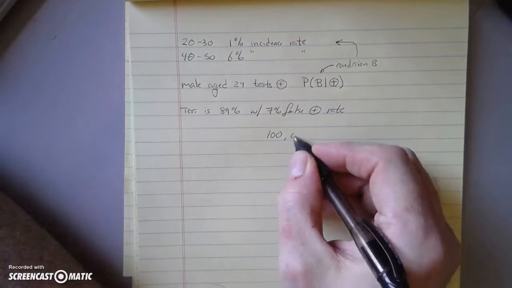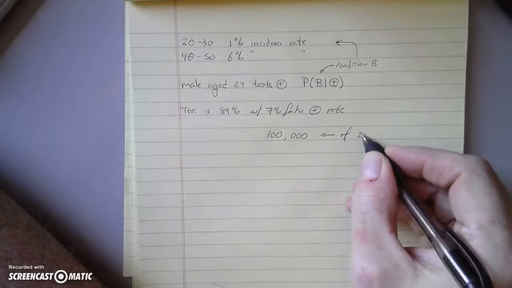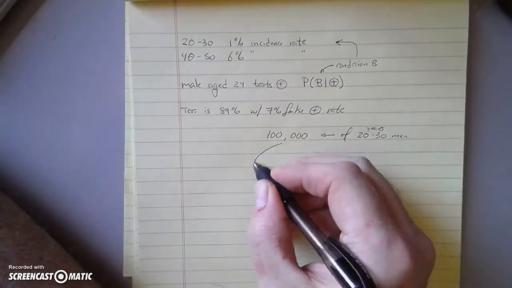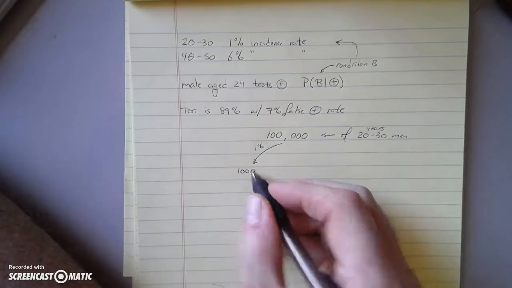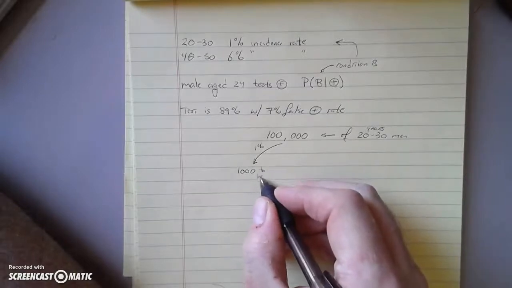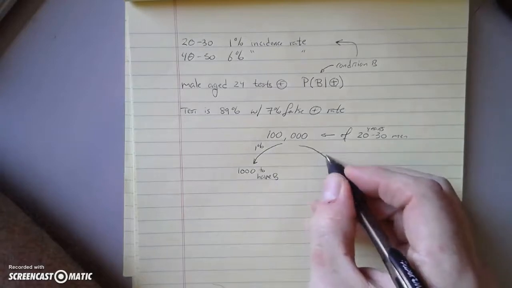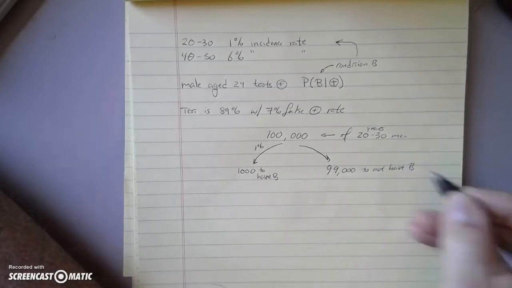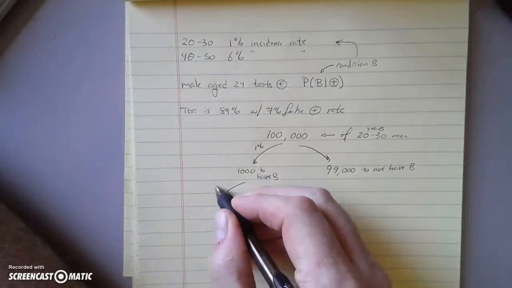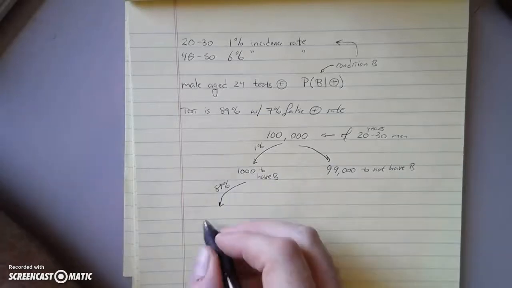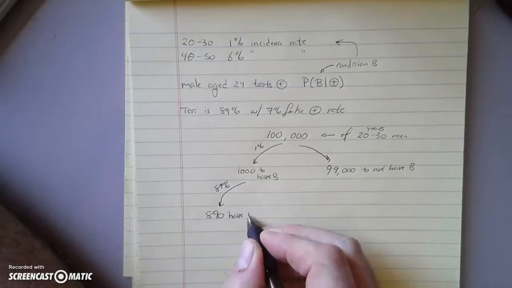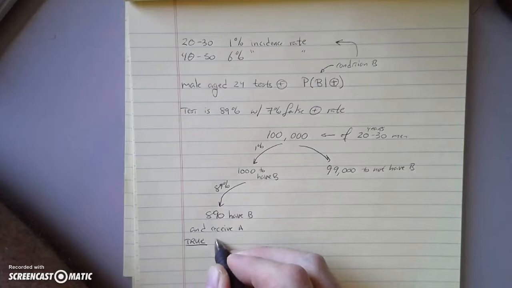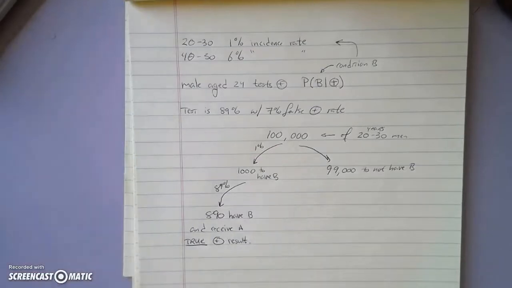We pick a random sample of men of this age. And then we know that 1% of them have this condition. So we would expect 1,000 to have B out of 100,000. So we would also expect 99,000 to not have this condition. Out of this 1,000, we expect 89% to be detected. So that's 890 have B and receive a true positive result. The test picks up on it.